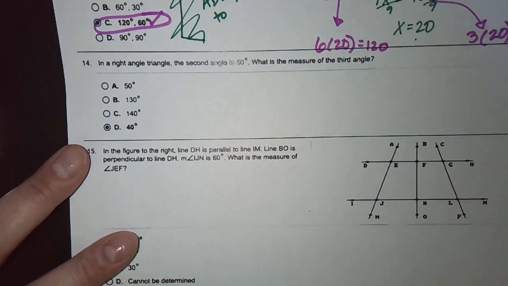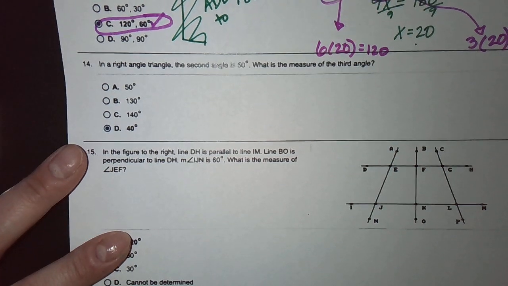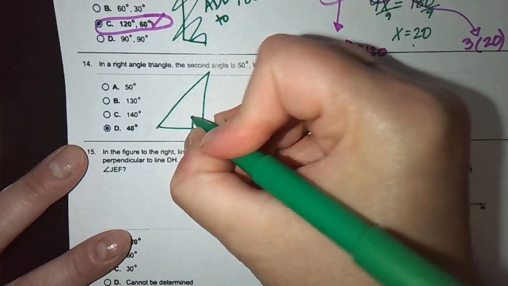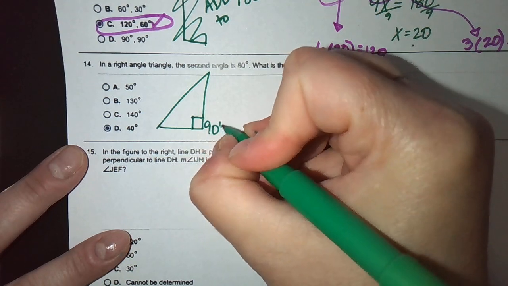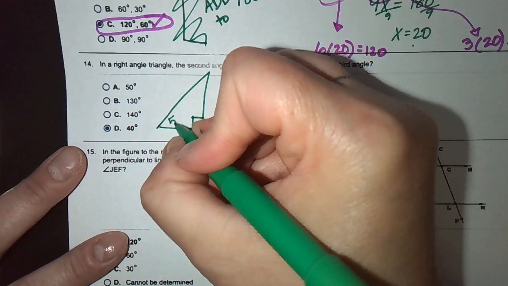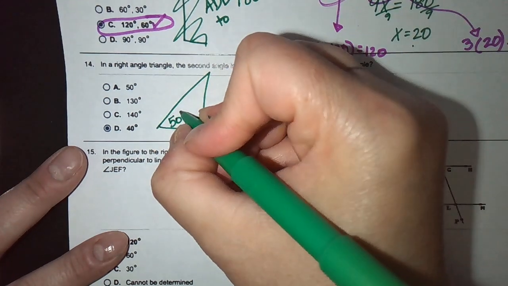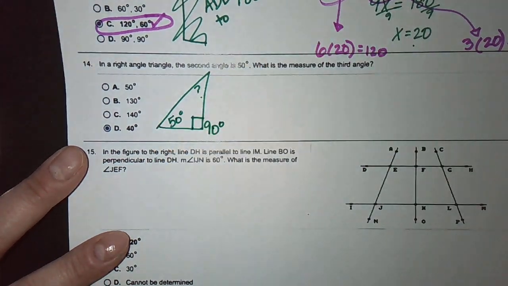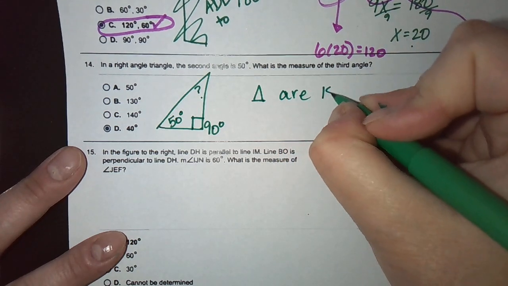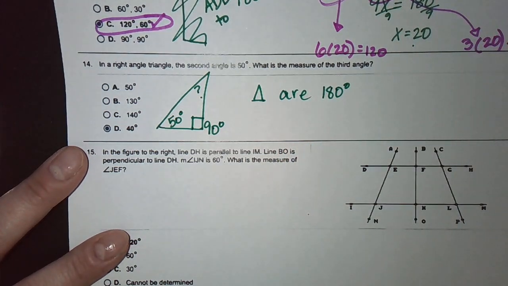Okay, next one, it says in a right triangle. Okay, right triangle. That means 90 degrees is the right angle. It says the second angle is 50. What's the third? Well, triangles add up to 180 degrees.